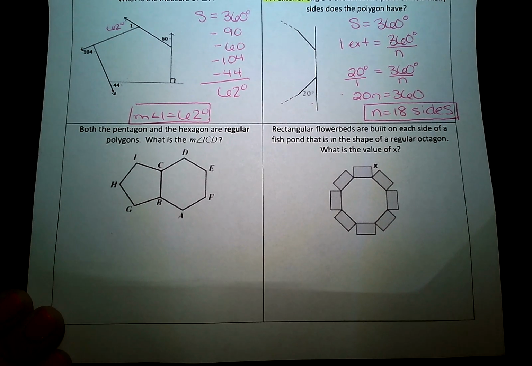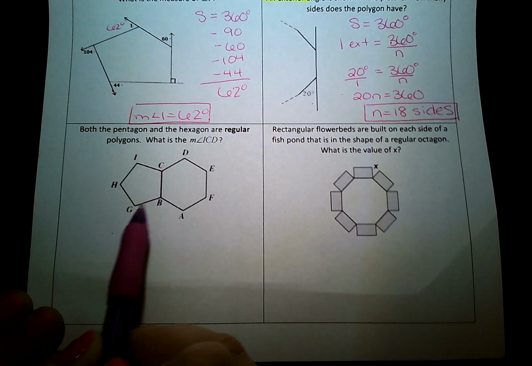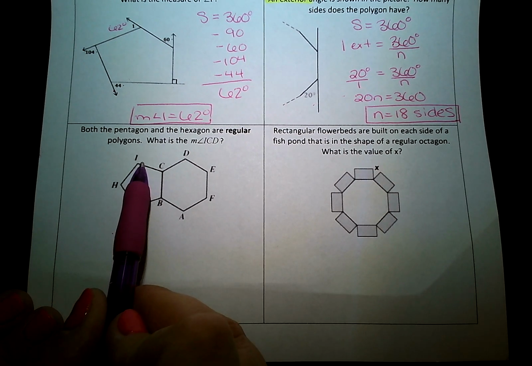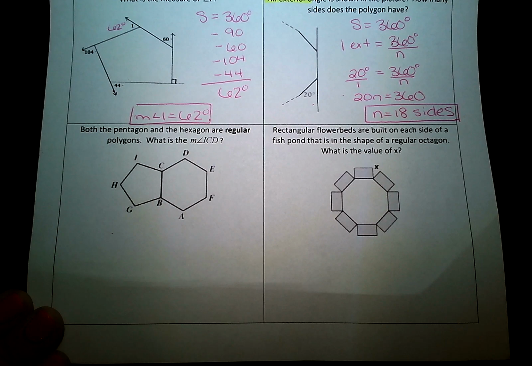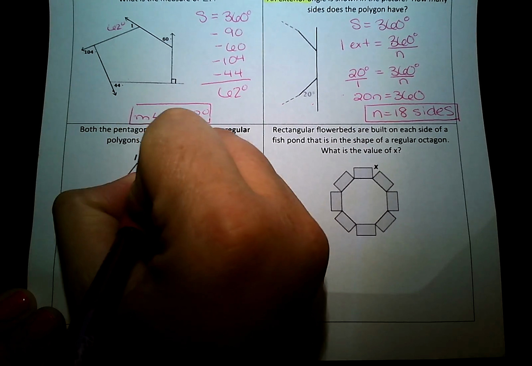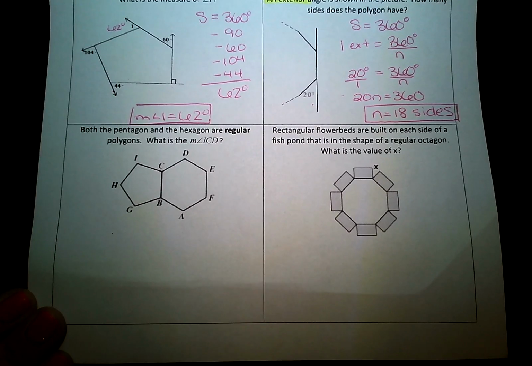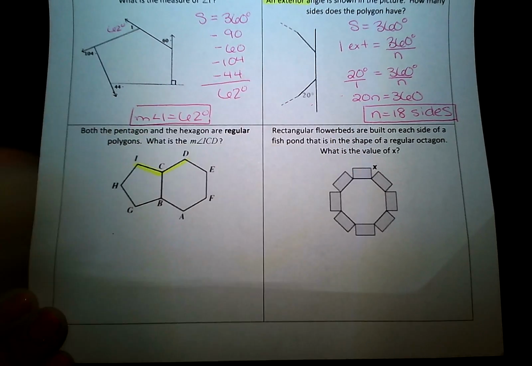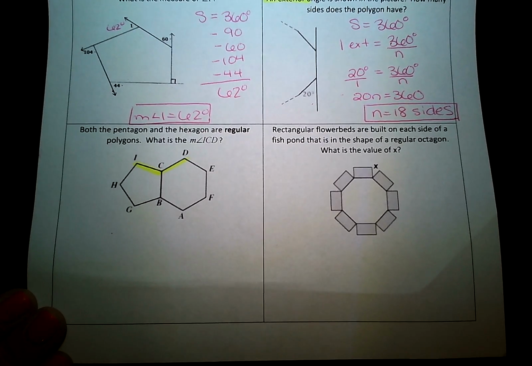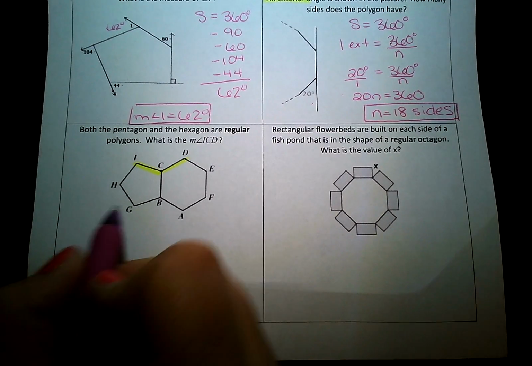In the first example, it says, both the pentagon and the hexagon are regular polygons, meaning all 5 sides are the same, all 5 angles are the same, all 6 sides are the same, all 6 angles are the same. What's the measure of angle ICD? So we're looking for this angle on the outside of the polygons. All right, so let's work in the pentagon first here.